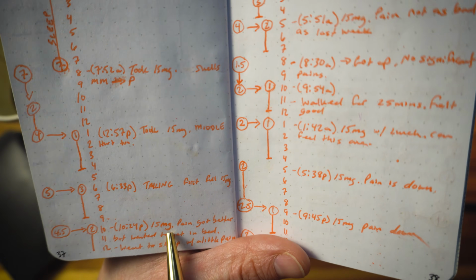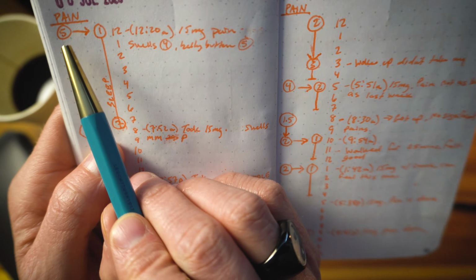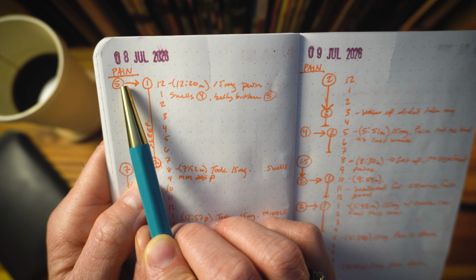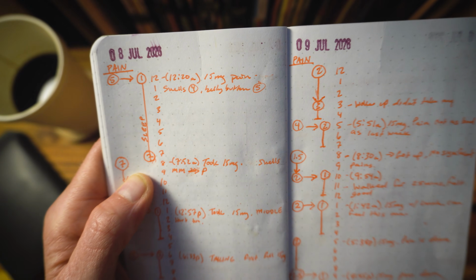Pain got better. See, you have just little notes here to the side, and basically that's how it is. So the arrows, again, we've got our starting point here on the left, and then what that medicine did.